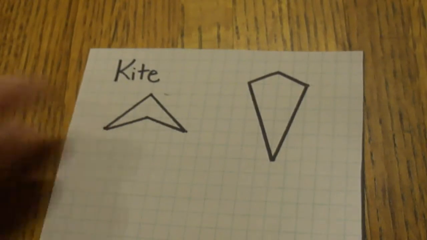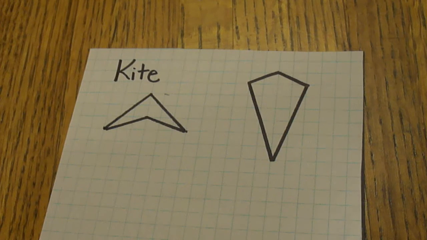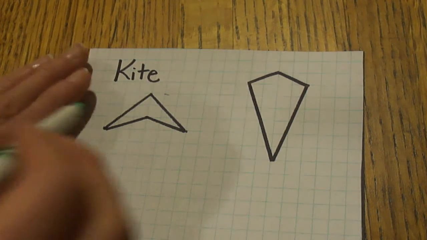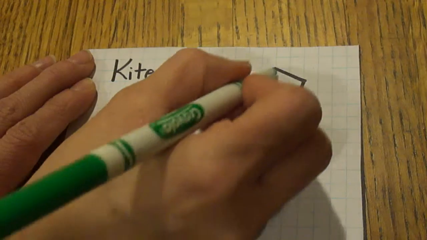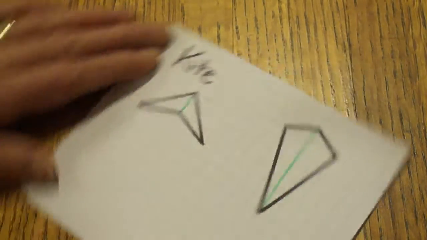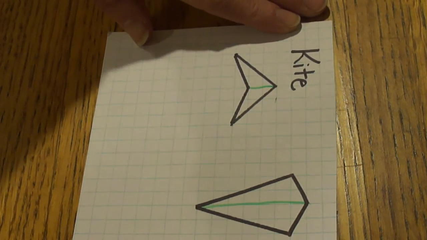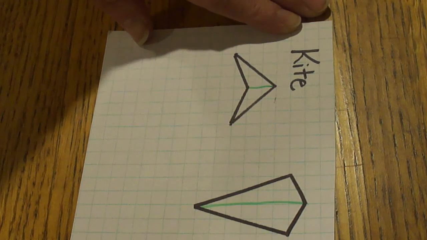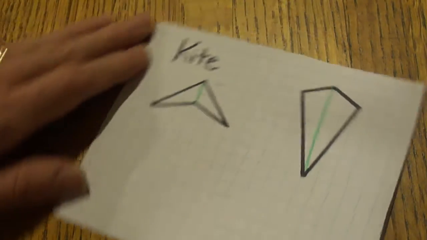The same goes for a kite. A kite is also 2 triangles. It's best to use the line of symmetry, the line going right down the center of the kite. Even if the kite is facing in this direction, you want to use the line of symmetry. That gives you 2 of the same triangles.